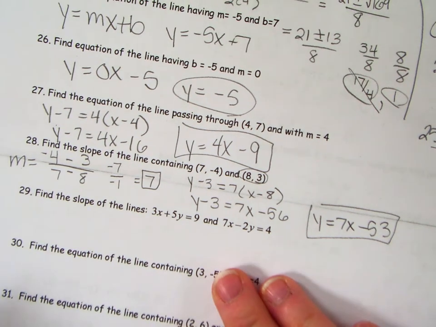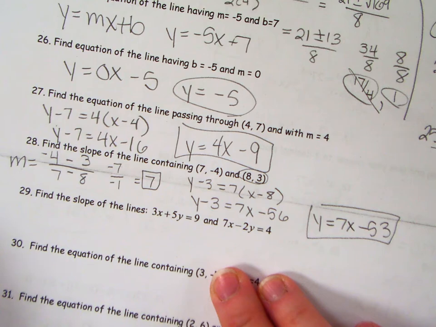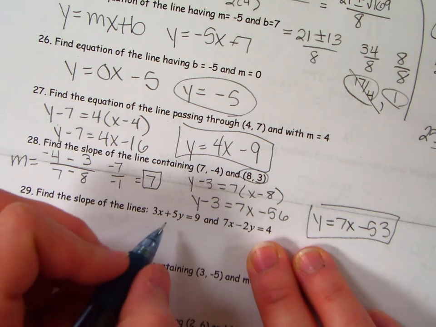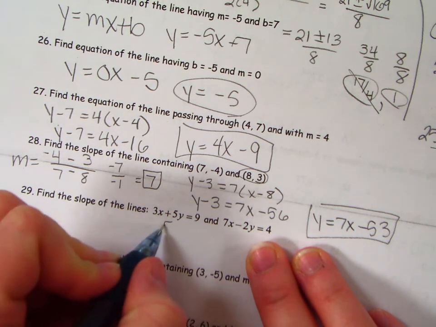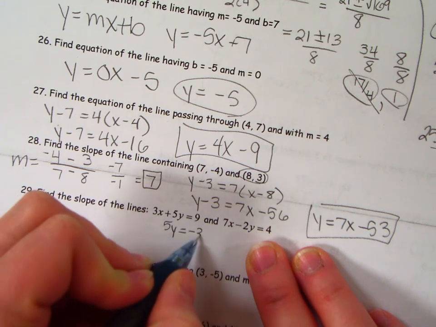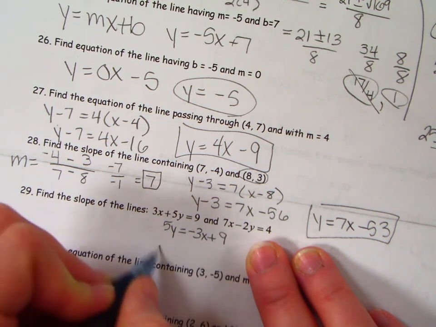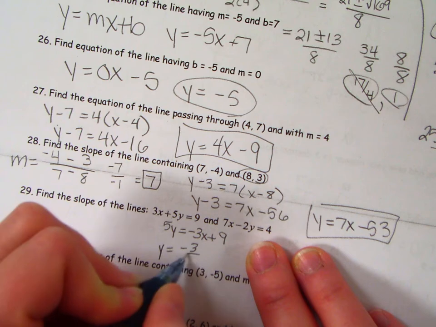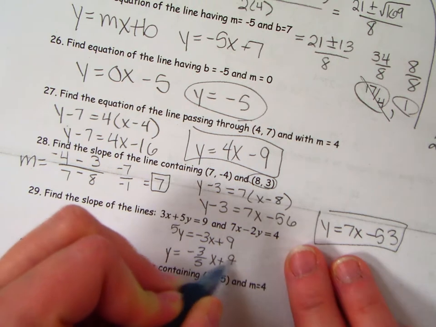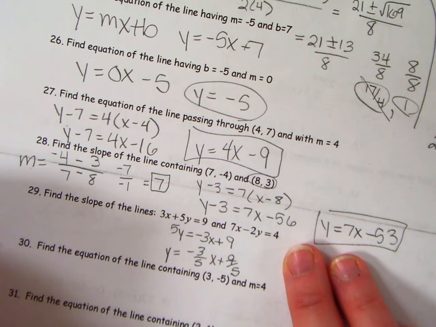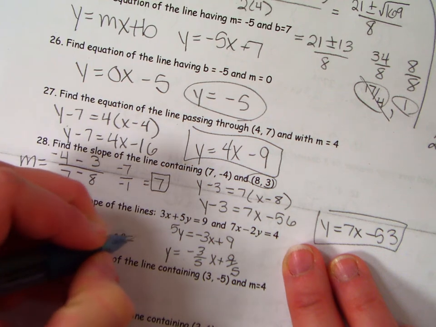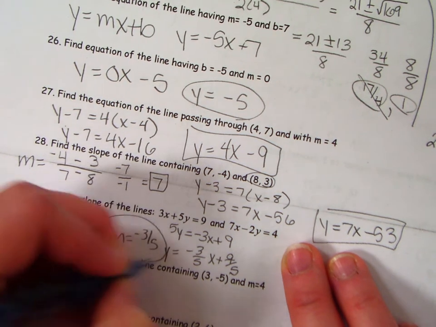Excuse me. Number 29, find the slope of the given lines. So the easiest way to do this is to set it equal to y. So do 5y equals negative 3x plus 9, divide by 5. Y equals negative 3 over 5x plus 9 over 5, because you're dividing each term by 5. So in this one, the slope is negative 3/5, because it's in front of x.